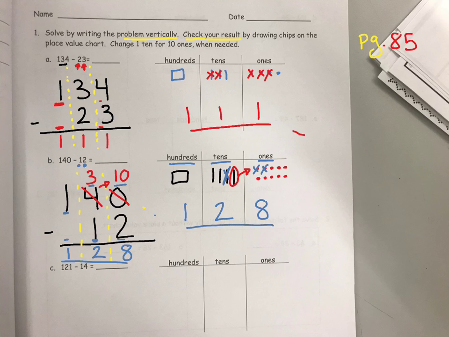Okay, I want you to try the rest of this page on your own. So we have C left to do here, and also D and E on page 86. So you're doing all of page 85 and 86 today. Solve them vertically. Check your work in a place value chart. All right. Can't wait to see your work.